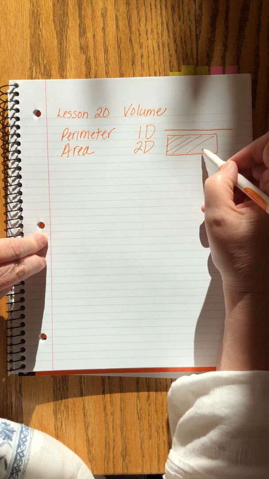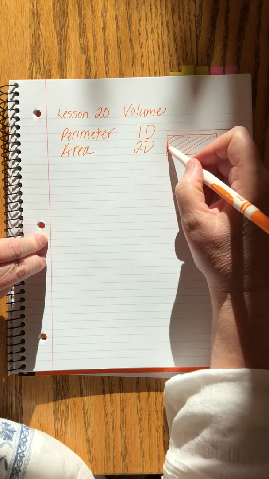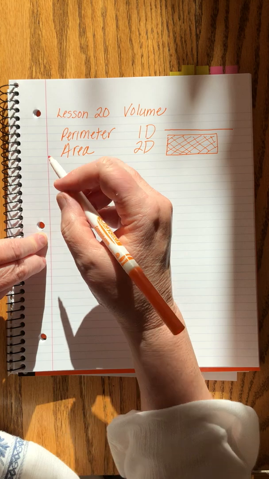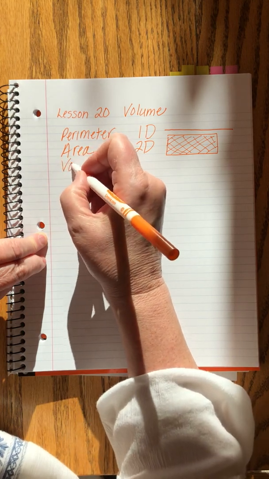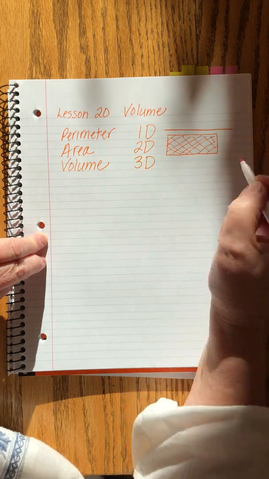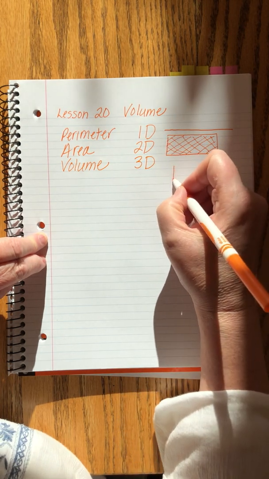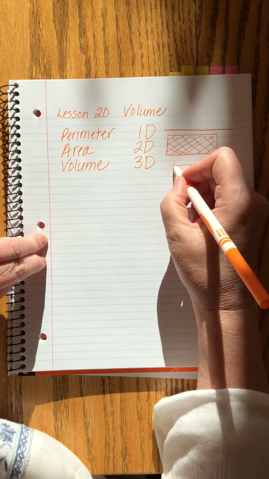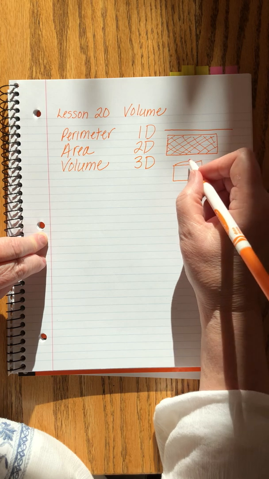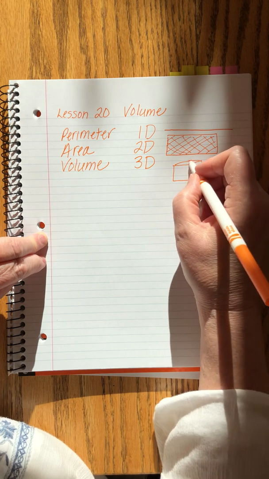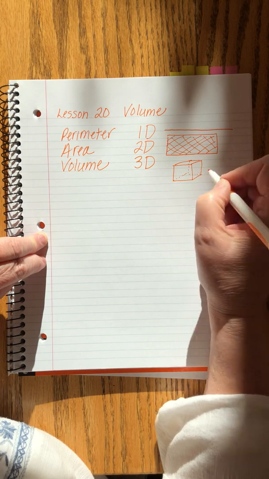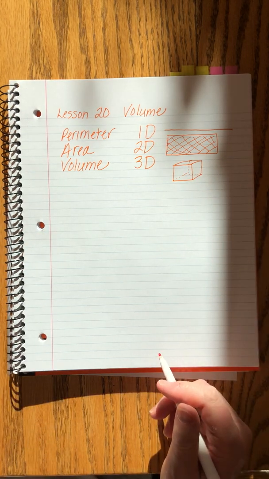This would be the area of a rectangle, right? Today we're studying volume. And volume is a three-dimensional idea. It's the most fun to draw, right? Because we can draw cool three-dimensional shapes and practice making them look as three-dimensional as possible.